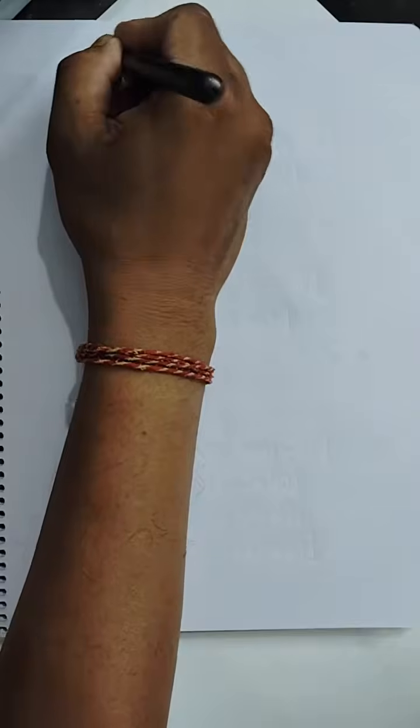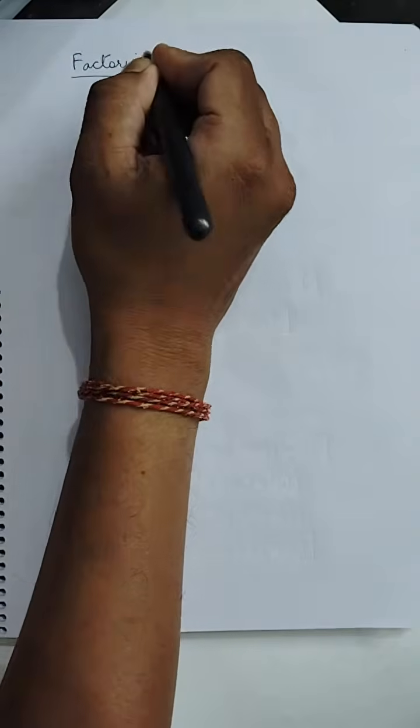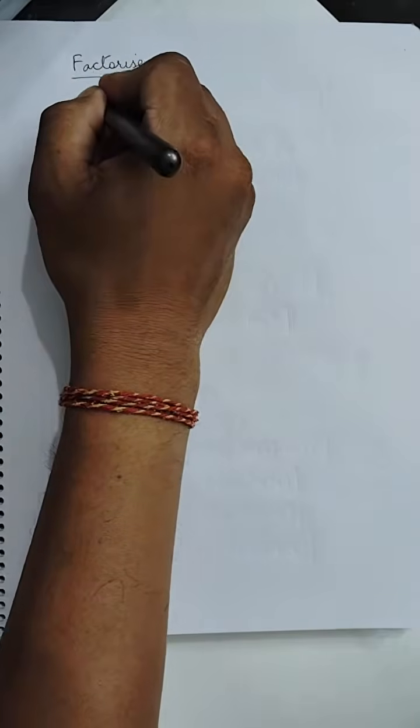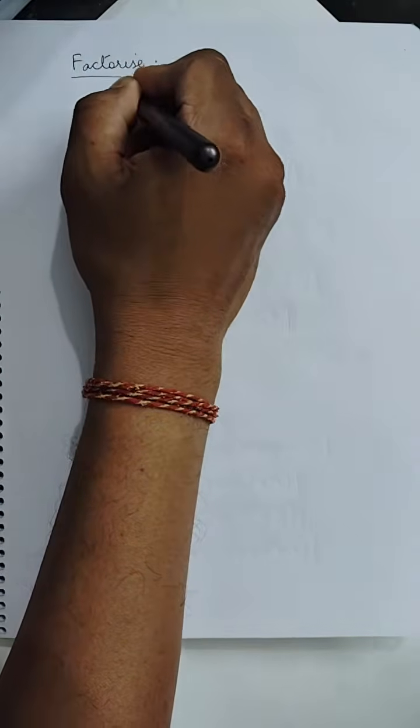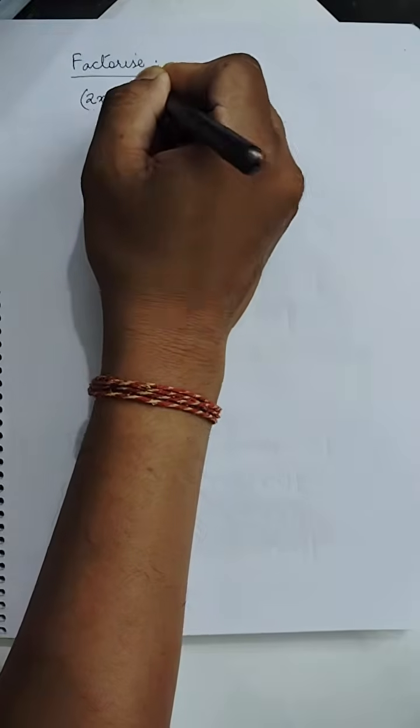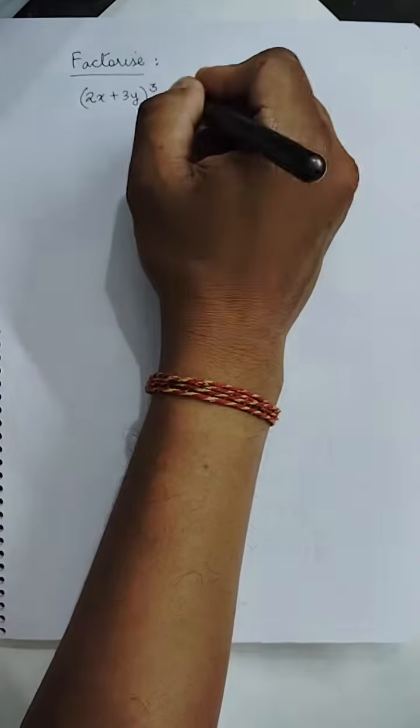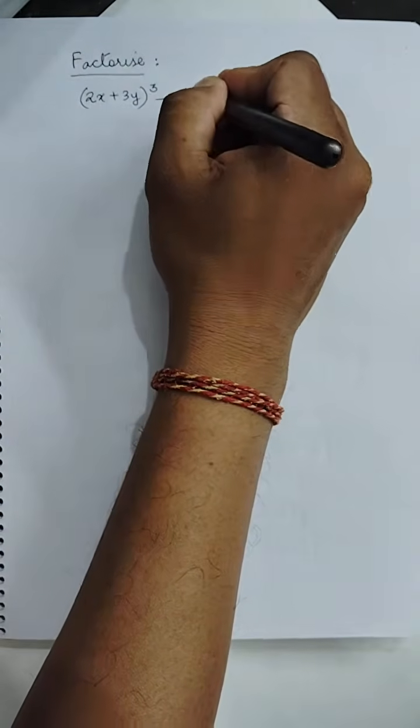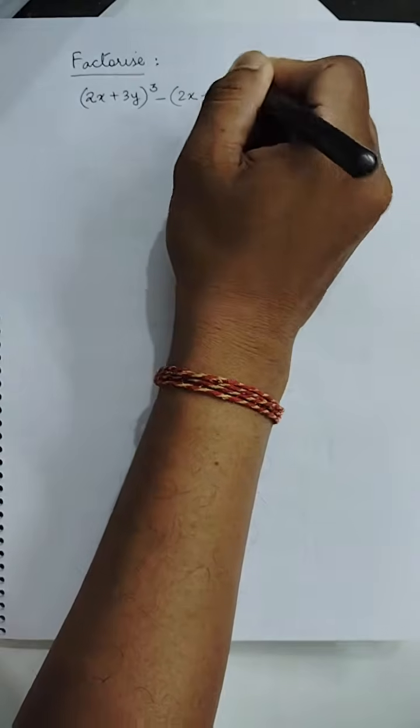Okay, I'm taking a new page for a new question. Factorize 2x plus 3y whole cube minus 2x minus 3y whole cube.